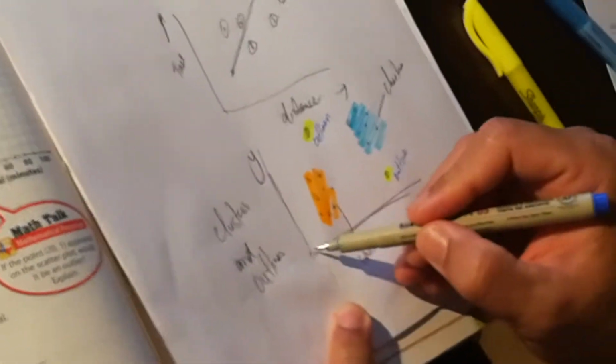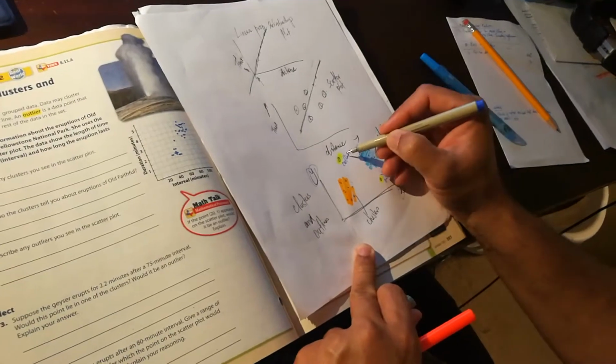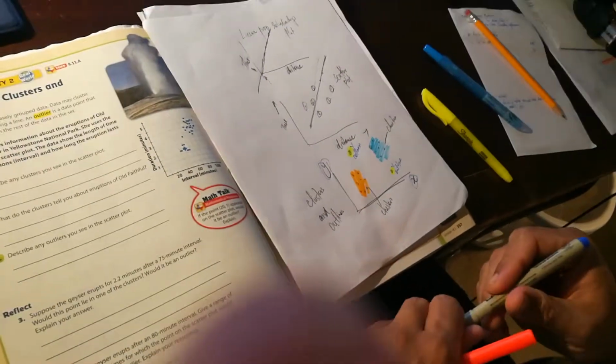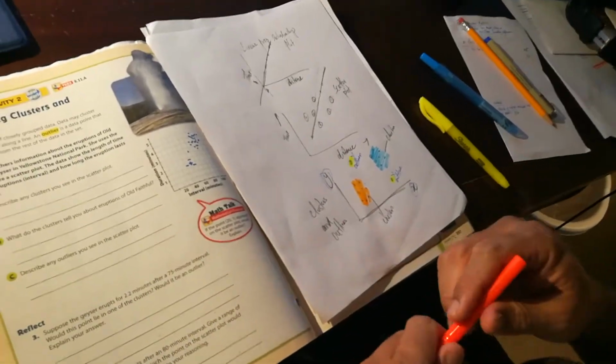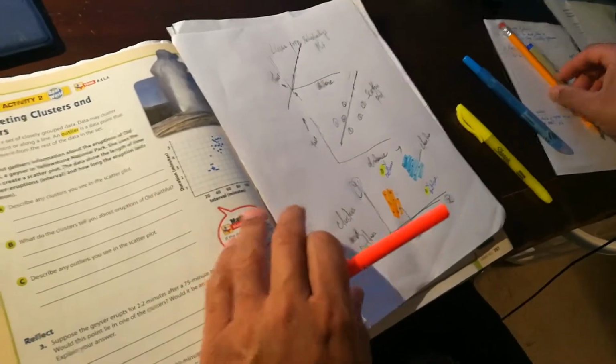Generally, when you consider a relationship between x and y, you negate the outliers. You don't consider the outliers, you only consider the clusters. So this is the example of a cluster plot.